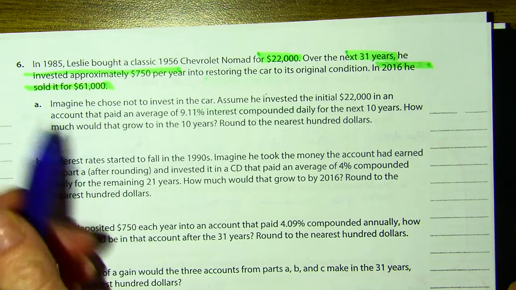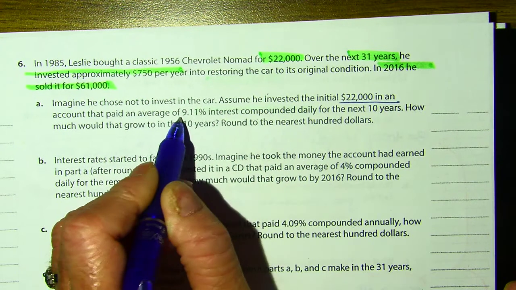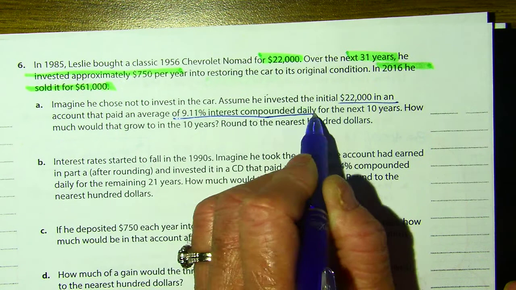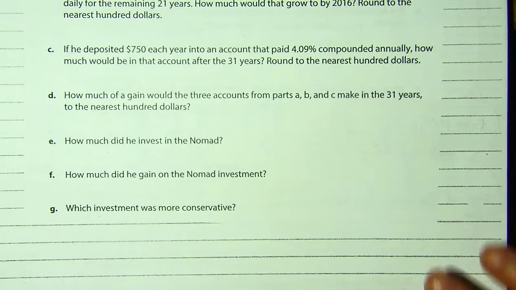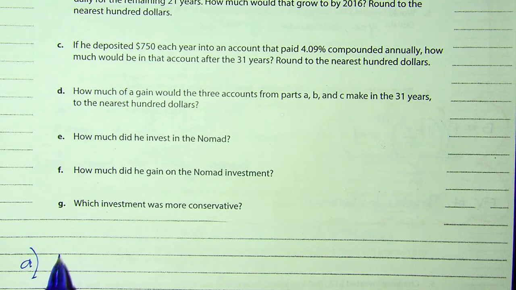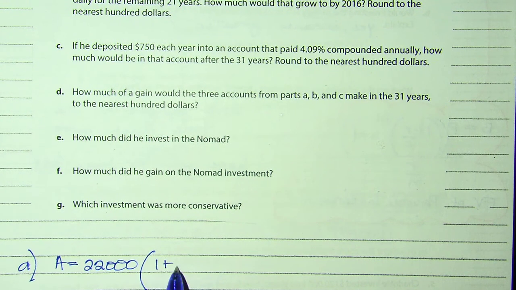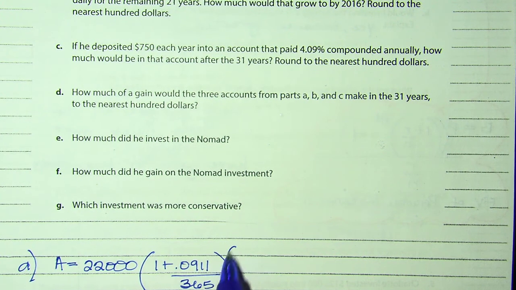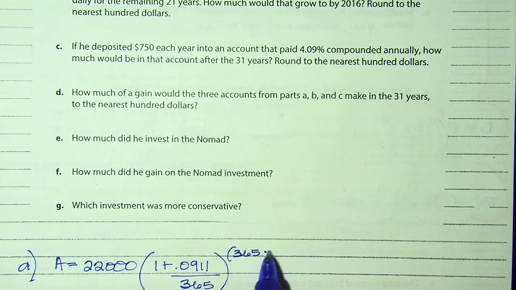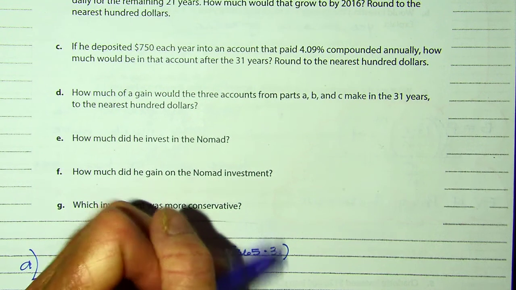So in part A, imagine he chose not to invest in the car, and instead he invests the $22,000 in an account that pays 9.11% compounded daily for 10 years. So let's go down here and do part A. So I have the amount he invested is $22,000 times 1 plus his rate, so 0.0911, divided by 365 days. And again 365, but times his 31. Oh, whoops, it just says for the next 10 years.